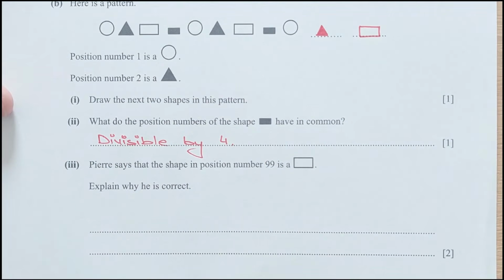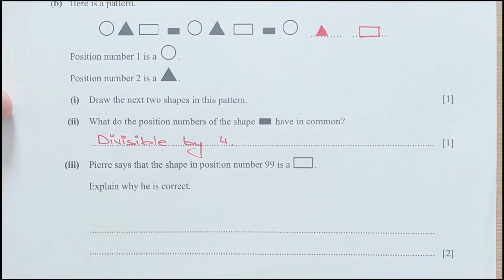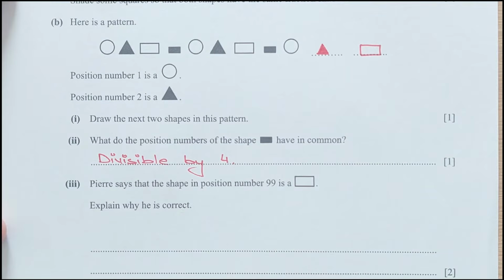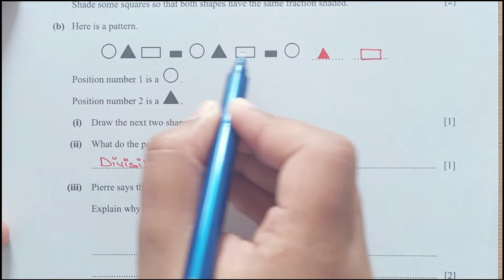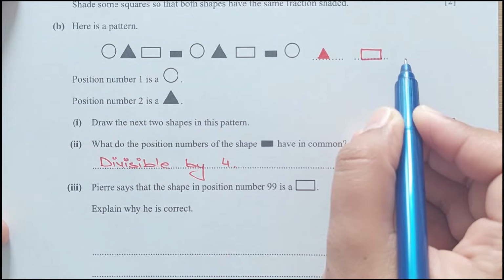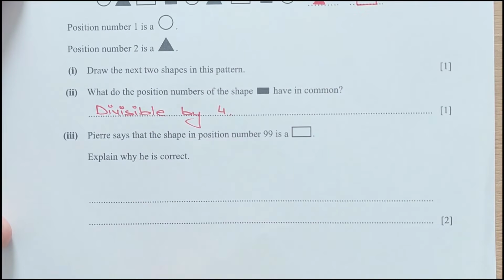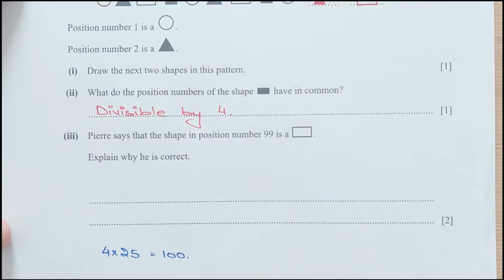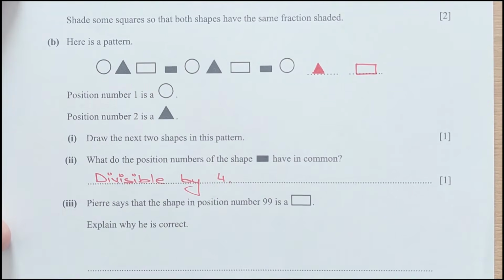Now for part 3, Perry says that the shape in position number 99 is a rectangle, right? Explain why he is correct. Okay, look at the pattern. We have a pattern 1 2 3 4, and then 1 2 3 4, means every 4 it repeats, right? So 4 times 25 is equal to 100, right? Which shape appears at the 100th position? This shape appears at the 100th position, right?